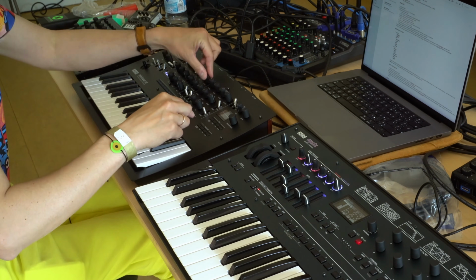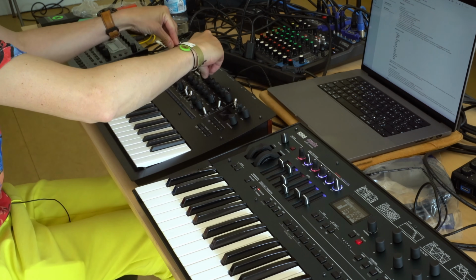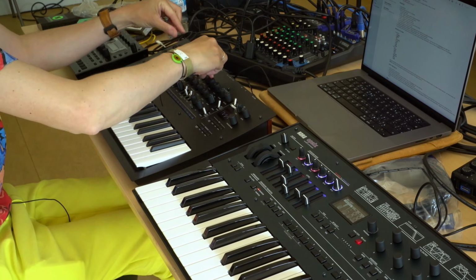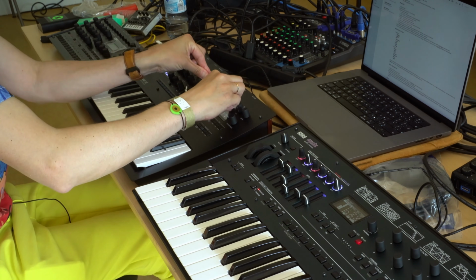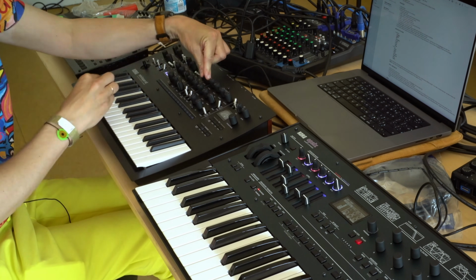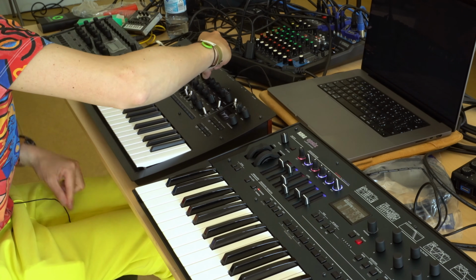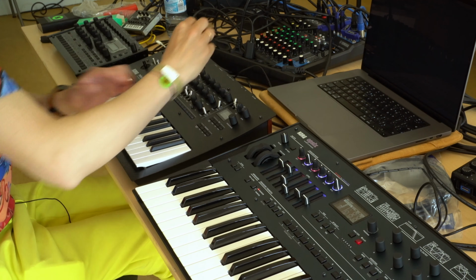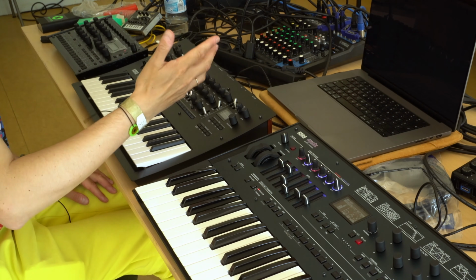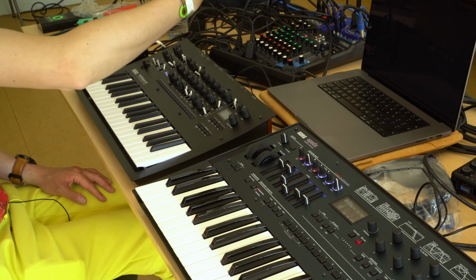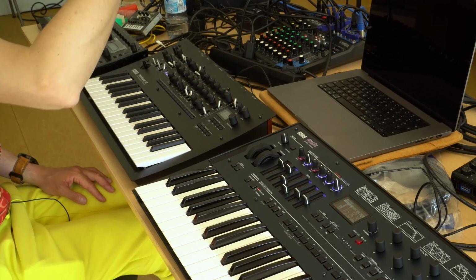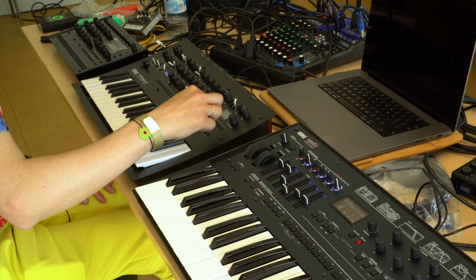So let me show you. That's the dry sound. So it's almost like sending this instrument through a distortion pedal, but you don't need the distortion pedal. You have it here. You can save it as a preset, load it anytime.